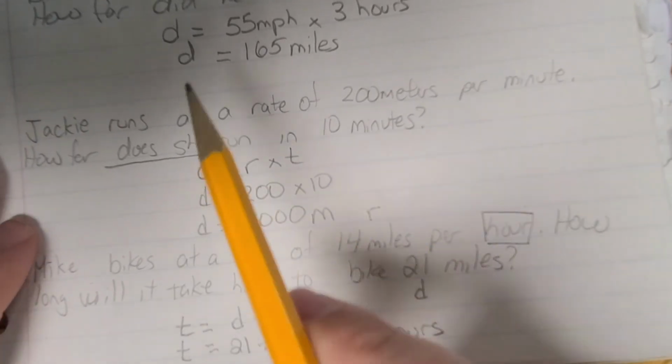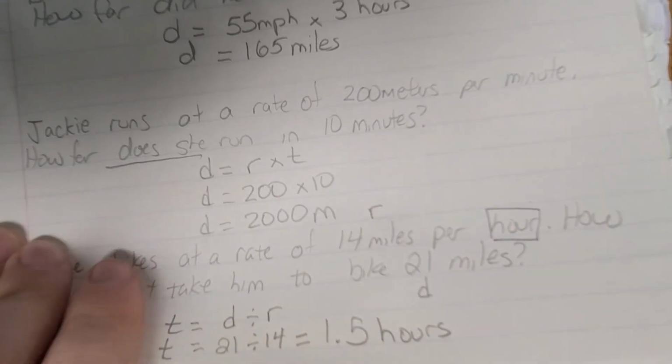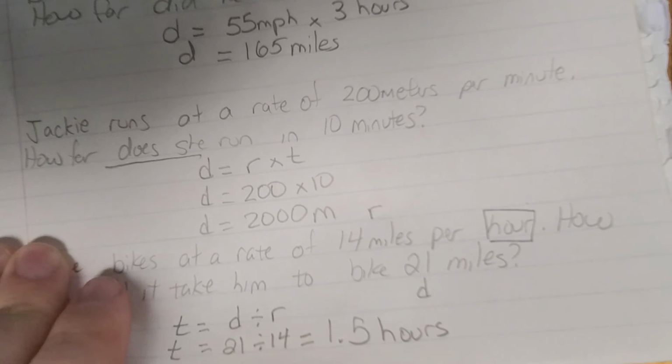Now we've done a distance, we've done a time, now we're looking for a rate. Now the rate ones are pretty straightforward because you can do these already, most of you, without even thinking about it.